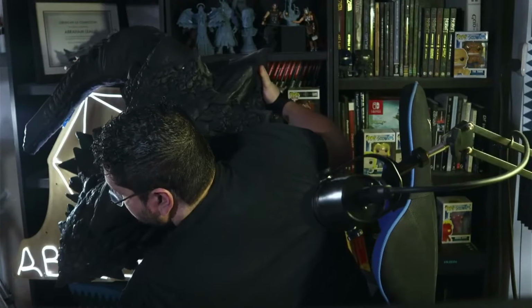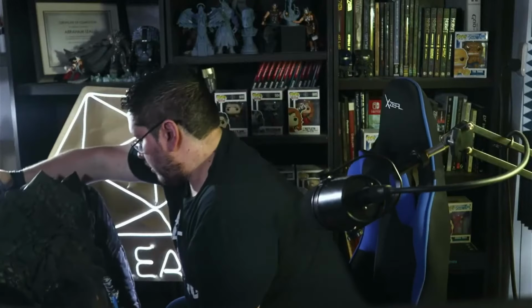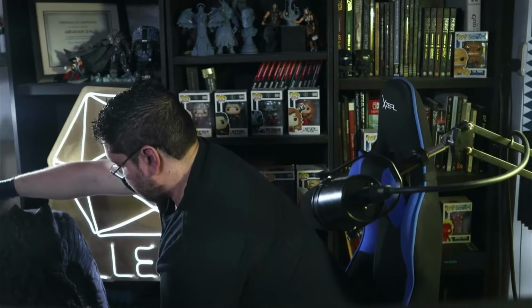Hopefully it doesn't fall. It's too low. But yeah, that's the dragon head project. That one's going to take a couple more weeks to be finished.